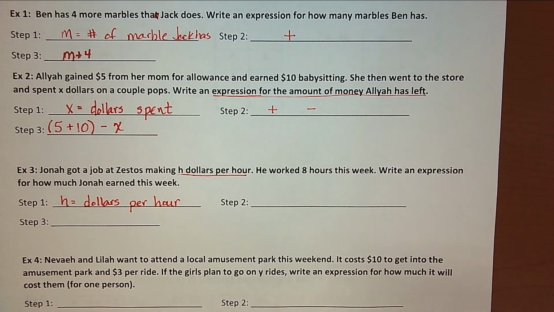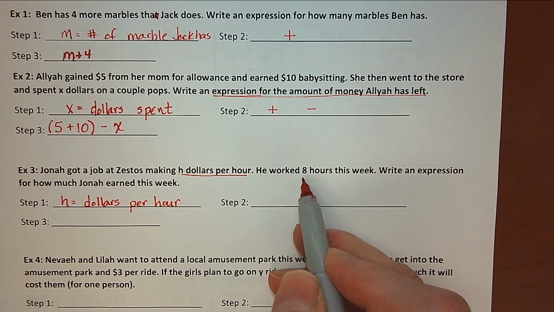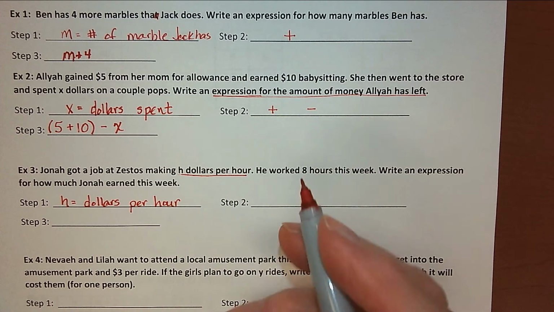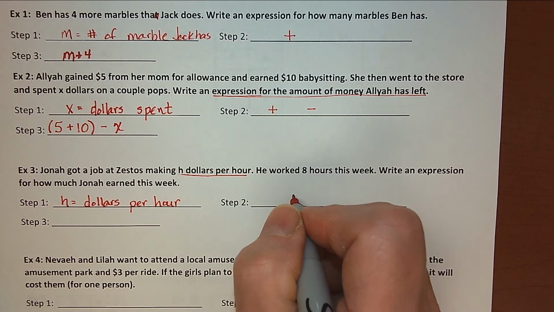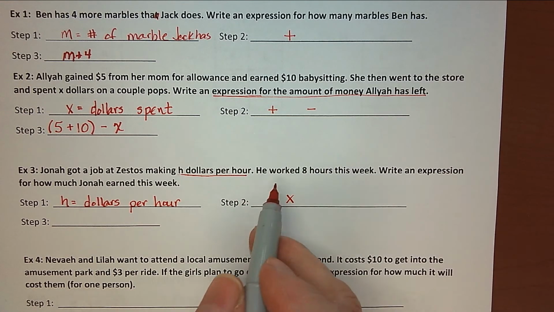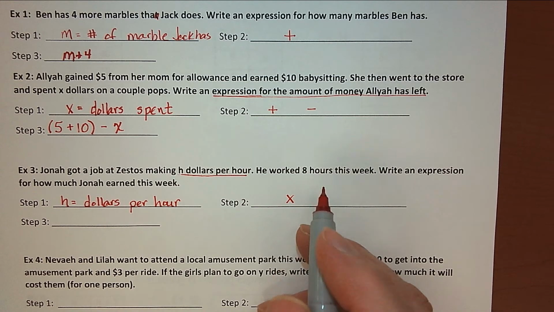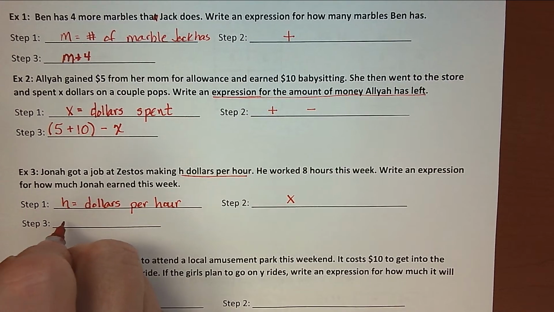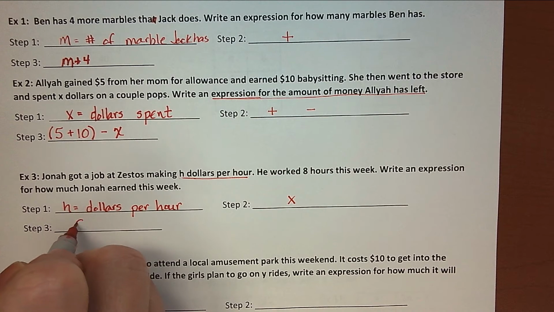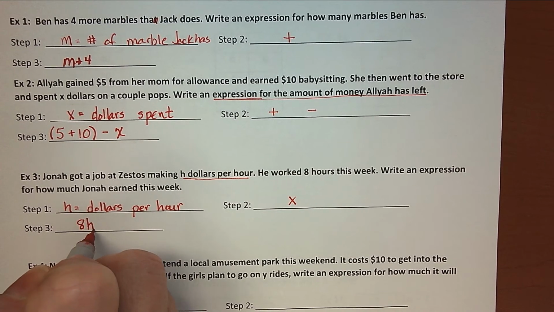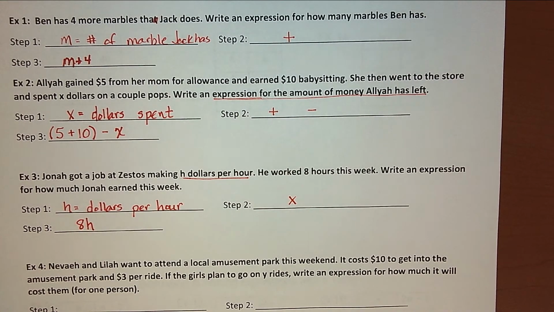And it tells us that he worked 8 hours. So every time he worked, or every hour he worked, he got $8. So that's repeated addition. So we know that that's going to be a multiplication. You get the money you earn per hour times the number of hours that you worked. And so an expression to show us how much he earned would be 8 times H. And remember, we can write our coefficient and our variable right next to each other to show multiplication.